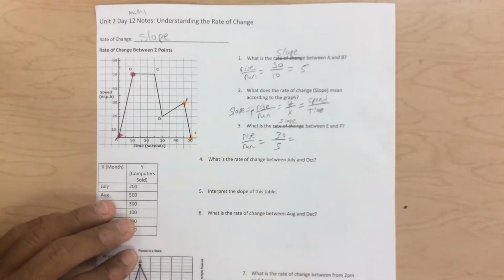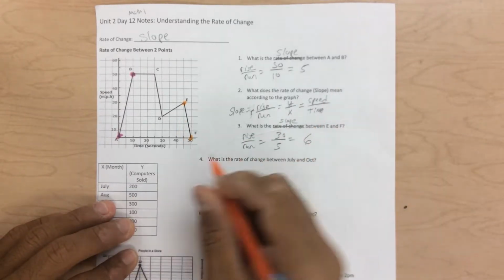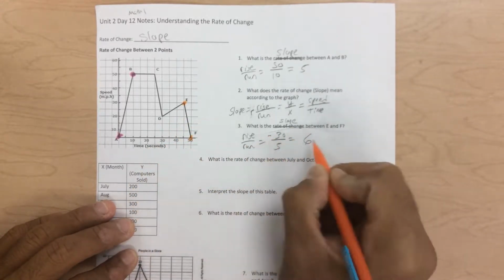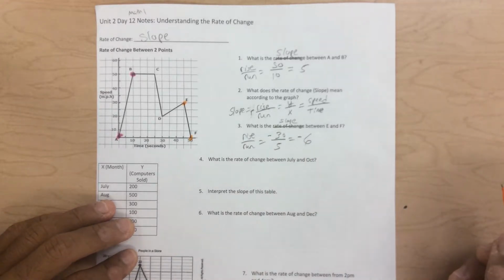So 30 divided by 5 should be 6. And of course, you notice that it's going down, so that means it's supposed to be a negative. So go ahead and add that negative in there to be a negative 6. So your slope between those 2 points is negative 6.